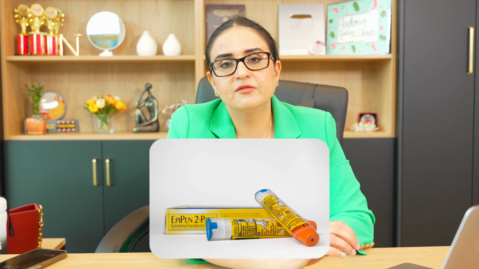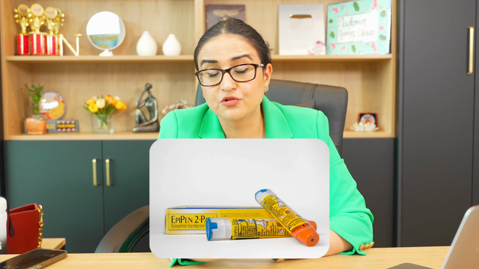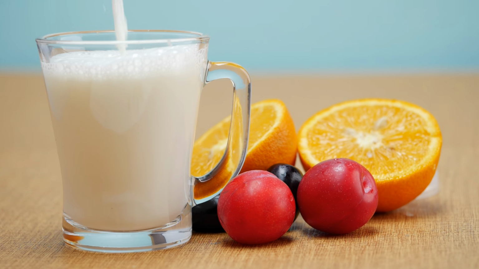Then epinephrine administration should be prompt, and it should be the first line therapy in the case of anaphylaxis. Along with epinephrine, we could also give fluid resuscitation, in which crystalloid therapy could be given. And we have to monitor fluid resuscitation very carefully. We have to monitor that our patient should also not go into hypervolemia.